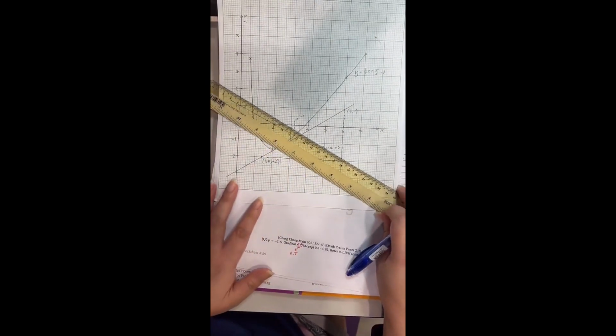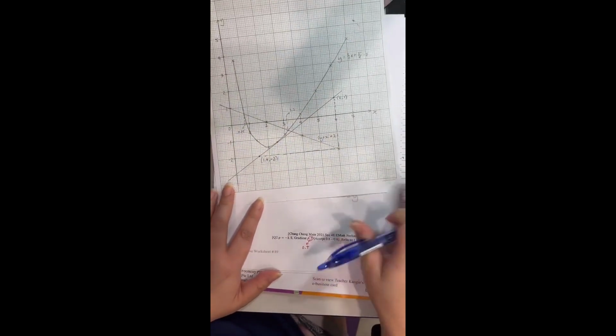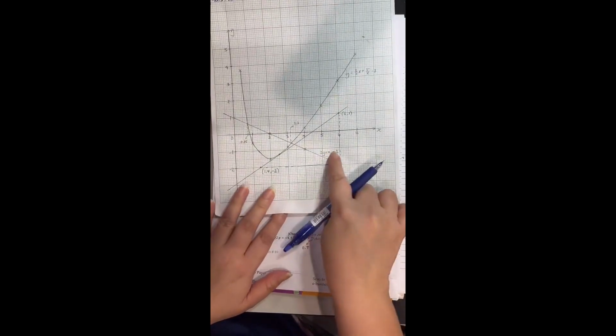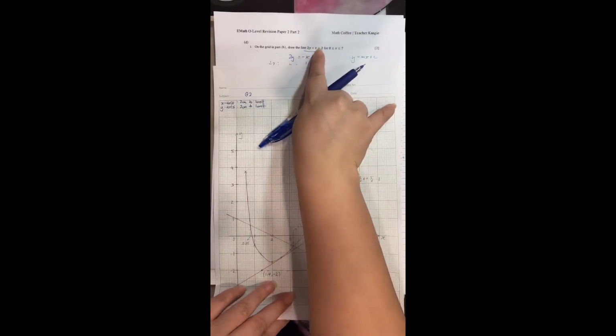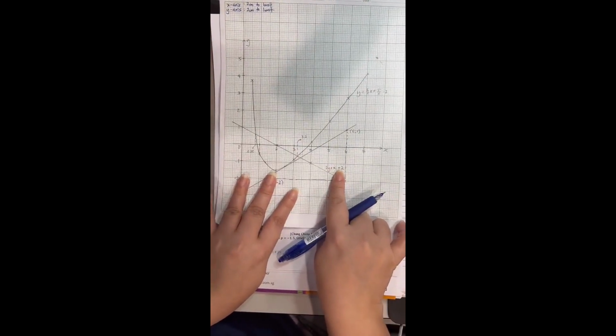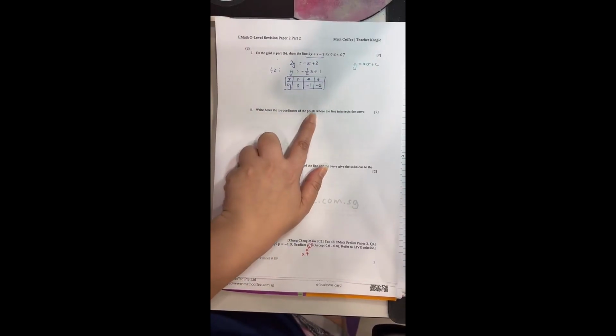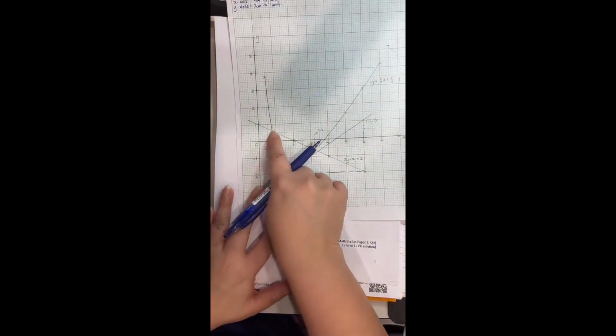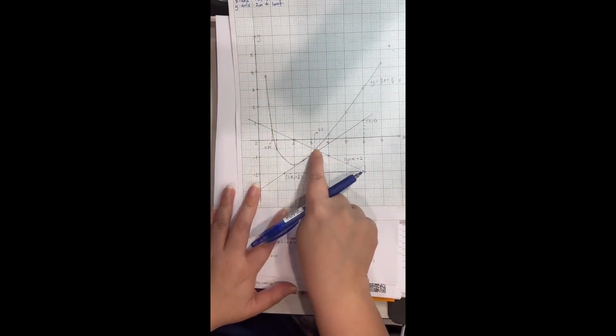And then after you draw the line already, please label the graph. So you can see that for this one, I write 2y plus x equals 2 on this line. Right? I label. Then after that, they ask you, okay, write down the x coordinate where the line intersects the curve. So my line intersects the curve at these 2 points.